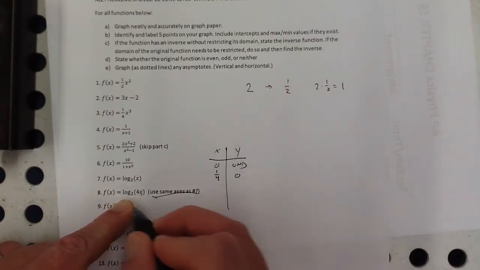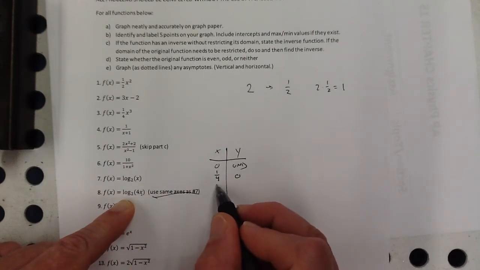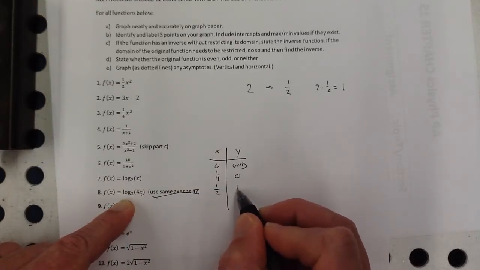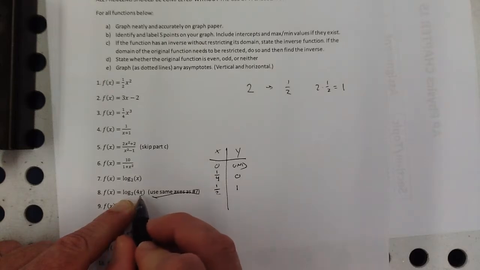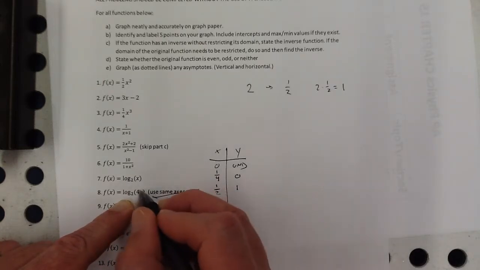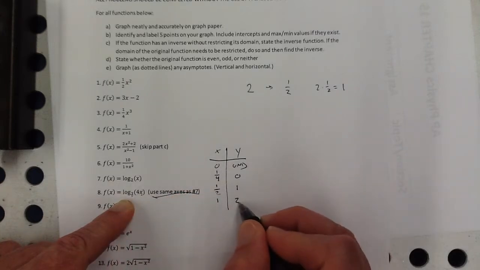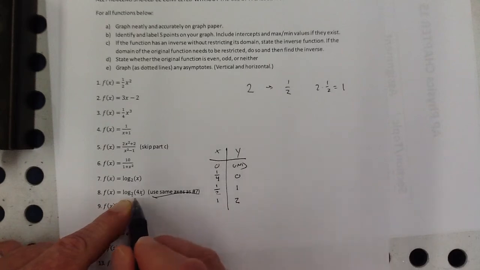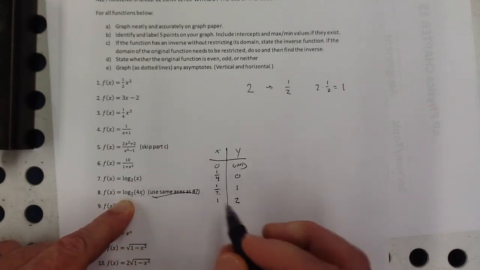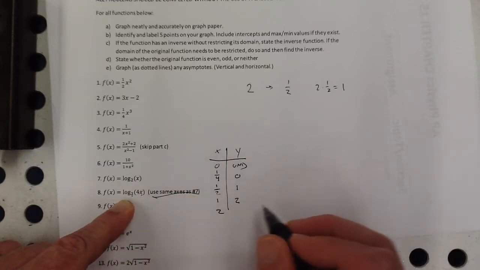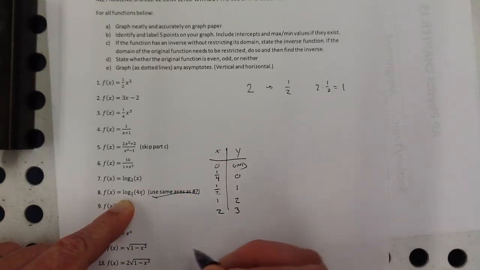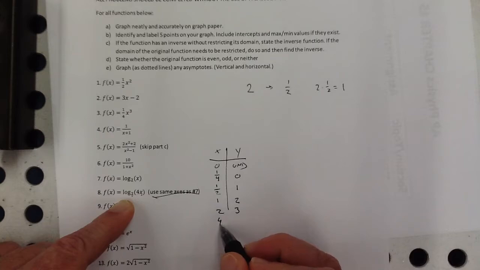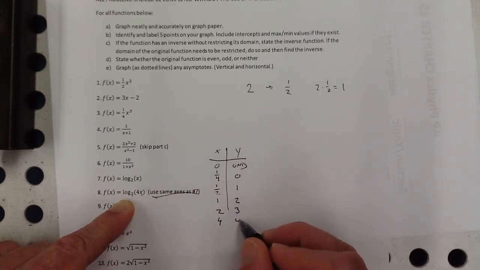And if I plugged in a half, then that would be a 2 in there, and then the exponent would be 1 to get that. And then if I plugged in 1, then that would be a 4 in there, and I'd have to raise 2 to the second power to get that. So it looks like it's getting kind of squashed down here. And then if I plugged in 2, then I get an 8 in here, and have to raise 2 to the third power to get 8. And then if I plugged in a 4, then that would be a 16. That's 2 to the fourth power.